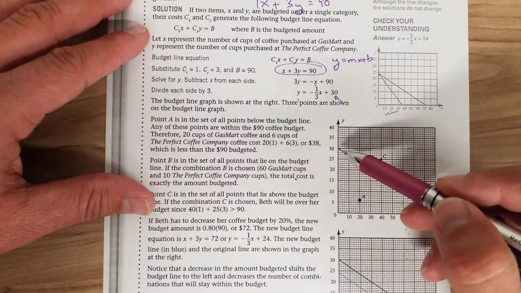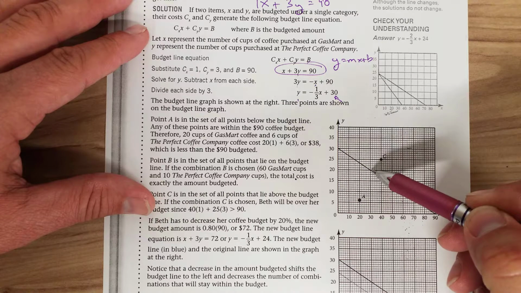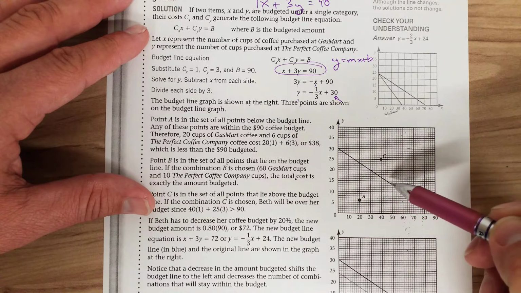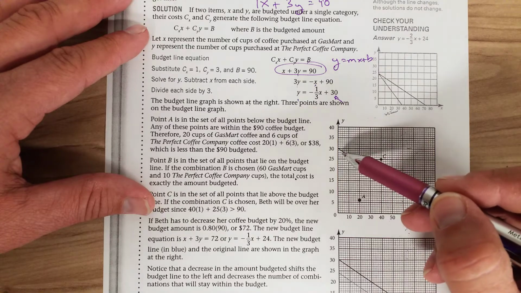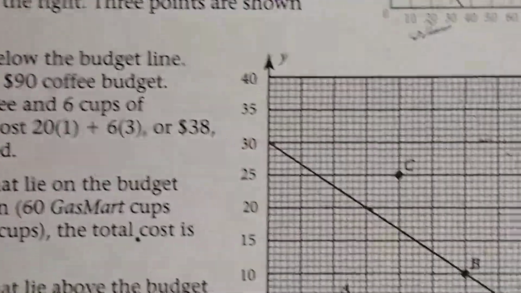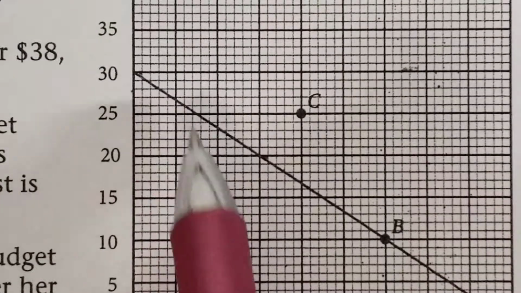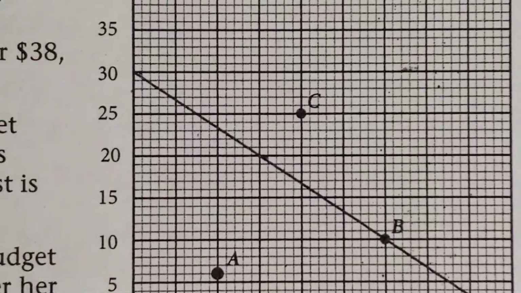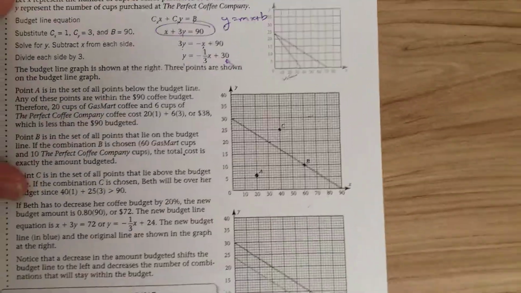And then we're going to go down 1 and over 3. Yeah, the boxes are small. Let's see if I can zoom in. Down 1 over 3, down 1 over 3, and so on and so on. Okay.